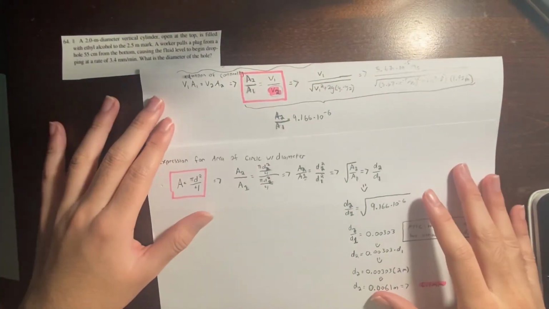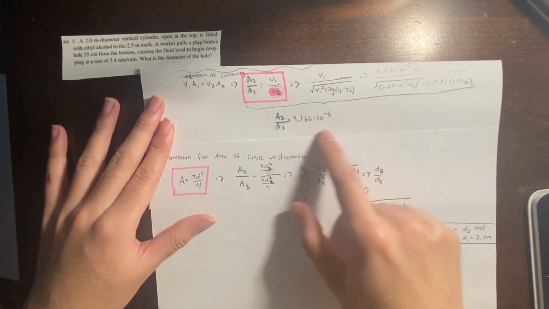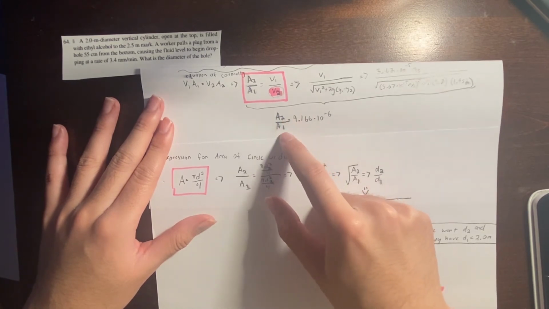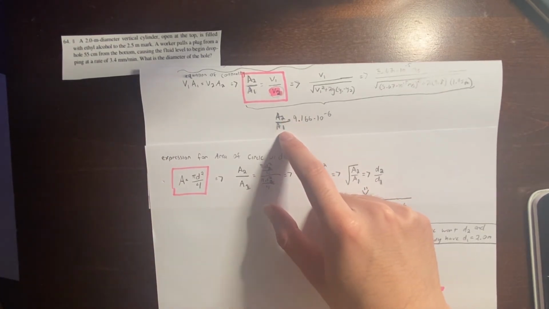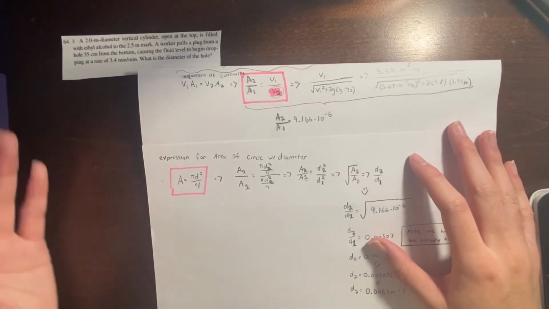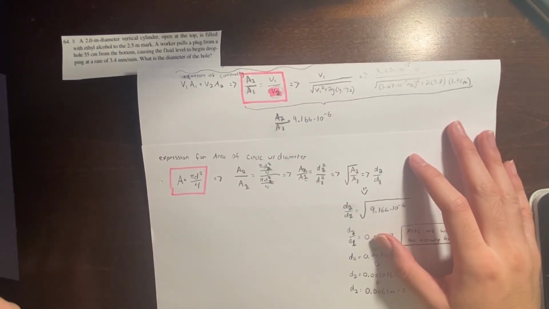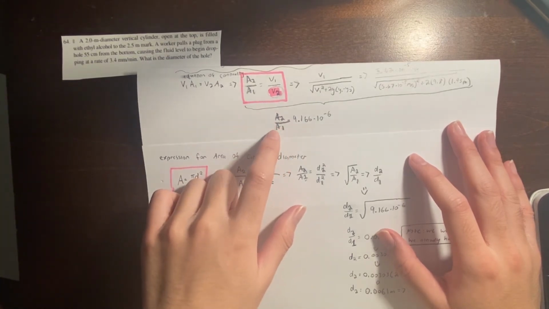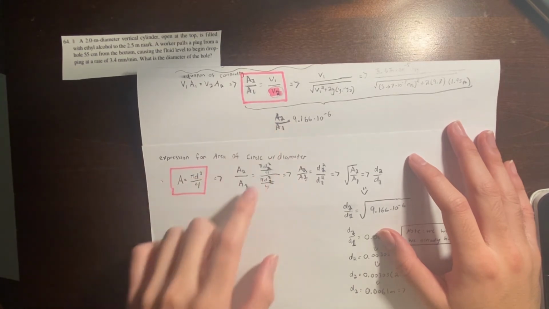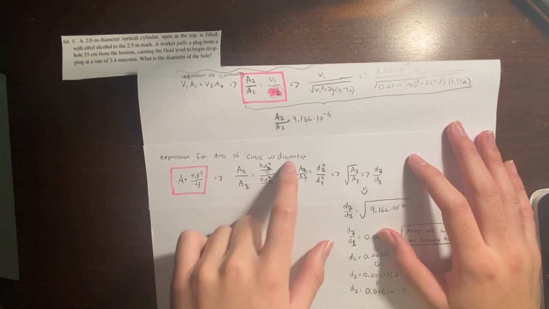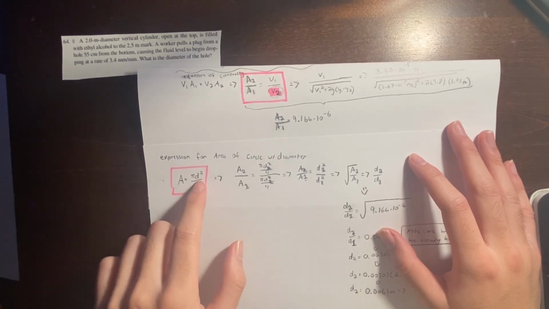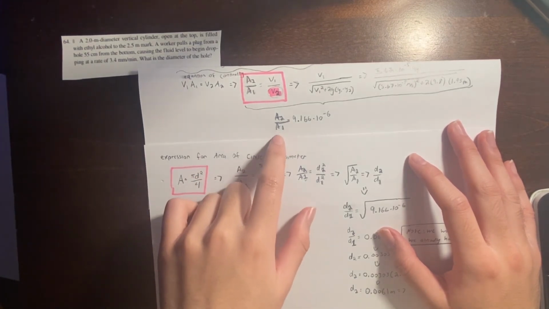Alright, so here I have the number we calculated from the last step, which is equal to the area of the second spot divided by the area of the first spot. The second spot being where the hole is, the first spot being where the top of the liquid is filled. So you're probably asking now, how are we going to find the diameter, because there's no variable for the diameter. But we can find that by, since these both are areas of the circle, we can use the expression for the area of the circle with diameter, not radius, which is equal to pi times the diameter squared divided by 4.